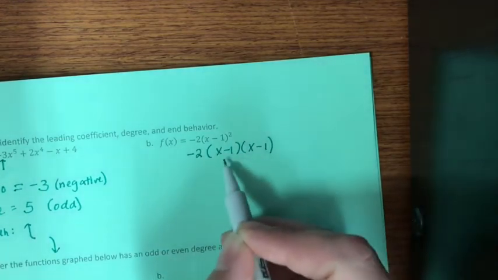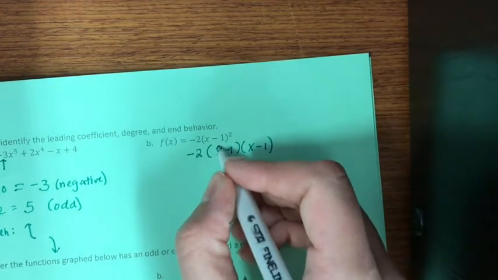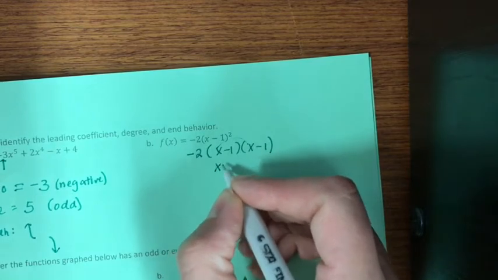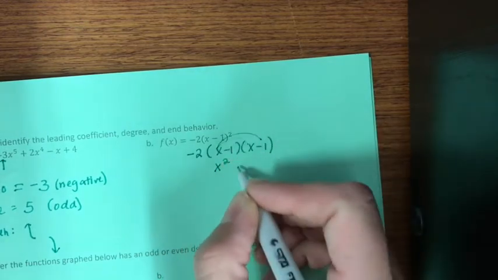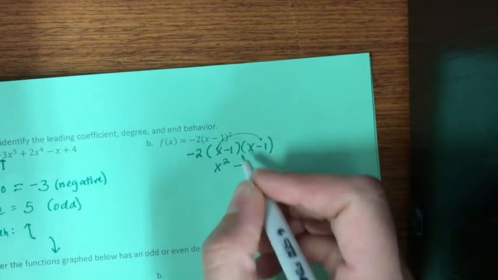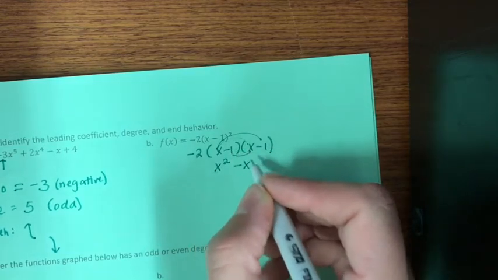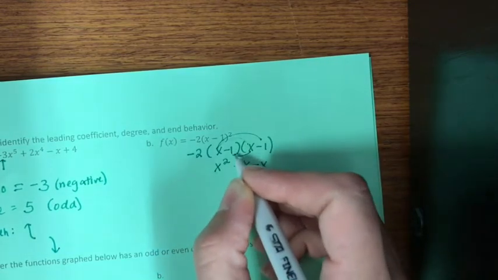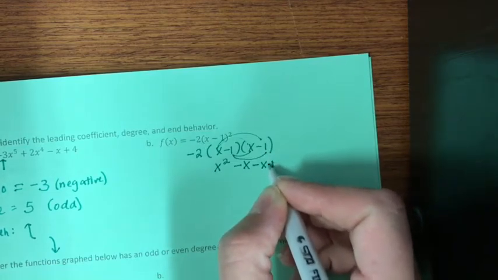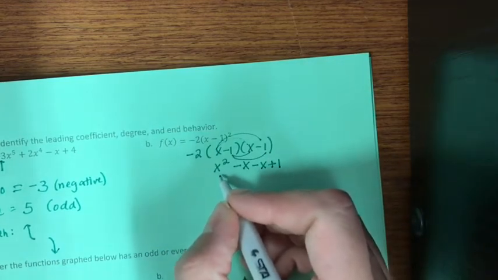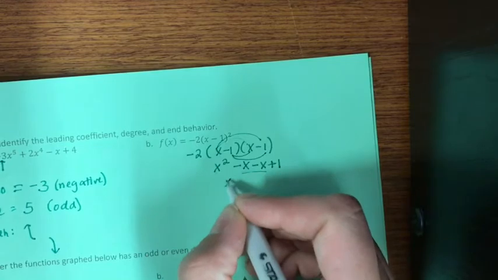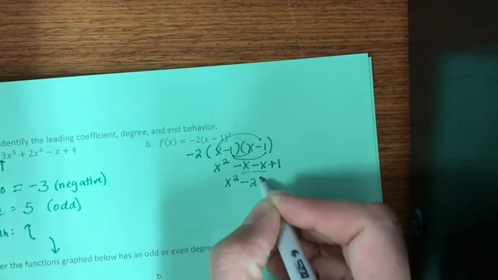And if I multiply these two together, I'd get x times x, which is x squared, x times -1, which is minus x. Then I go to my next one, -1 times x, it's -x, and -1 times -1, which is plus 1.